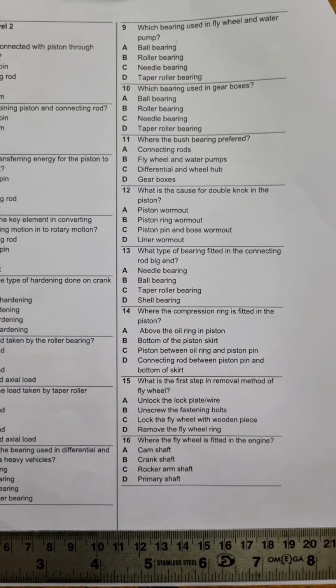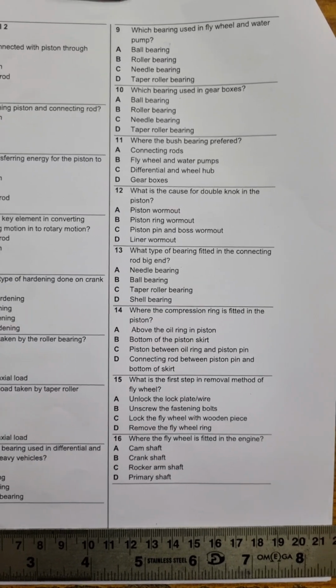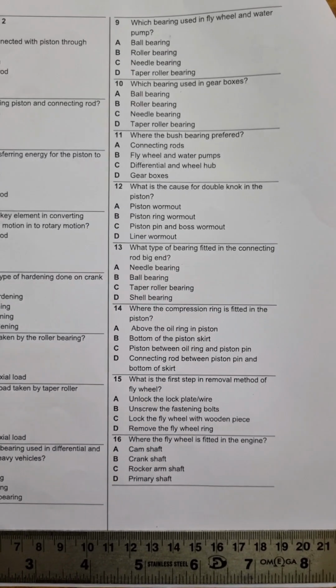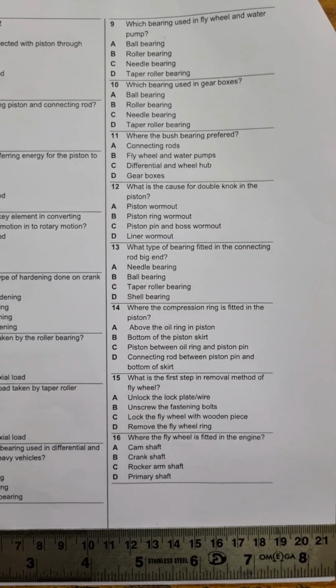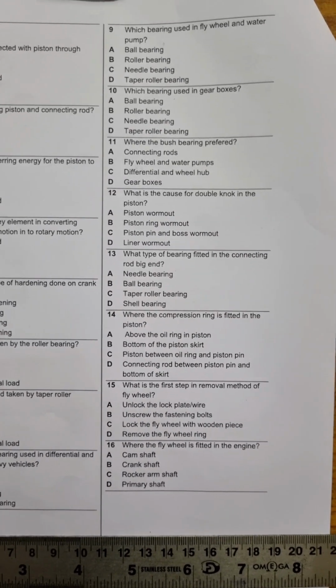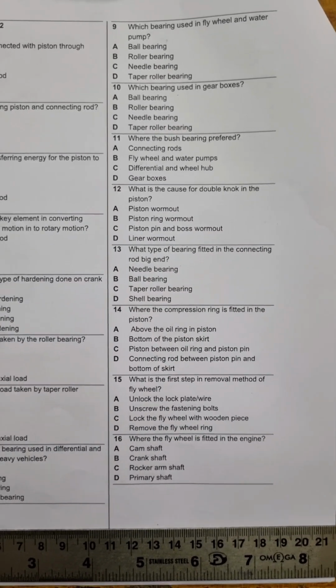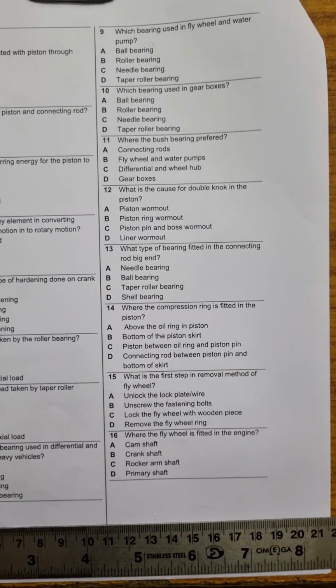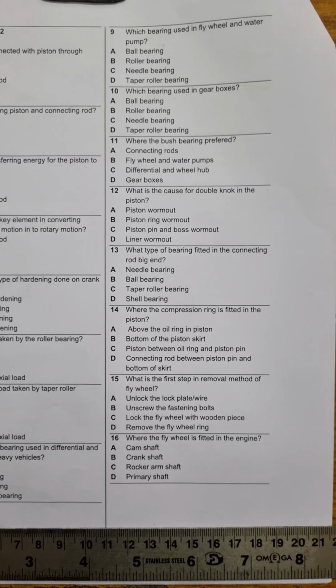Question number 11. Where is the bush bearing preferred? Options: connecting rods, flywheel and water pumps, differential and wheel hub gearboxes. Answer: connecting rods. Question number 12. What is the cause for double knock in the piston? Options: piston worn out, piston ring worn out, piston pin and boss worn out, liner worn out. Answer: piston pin and boss worn out.